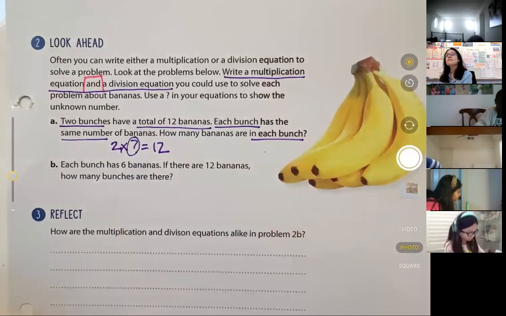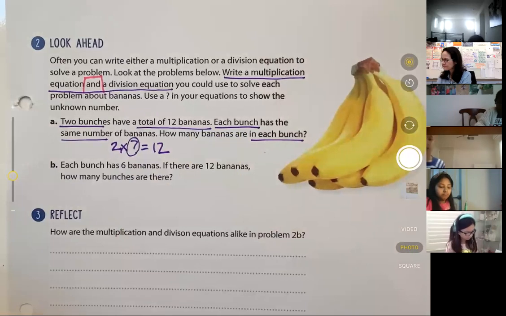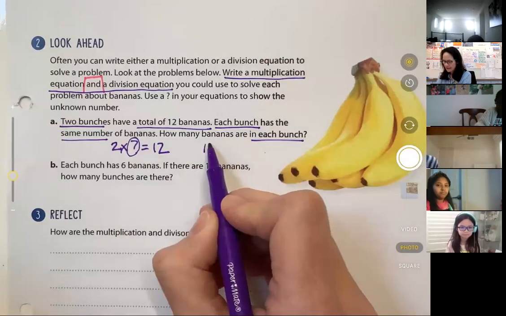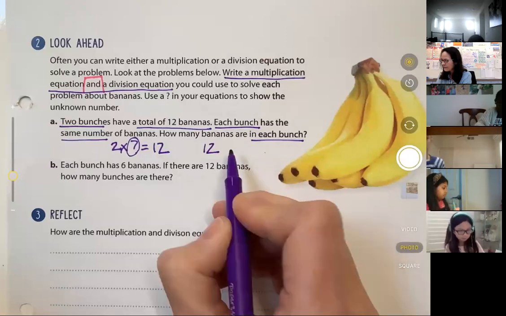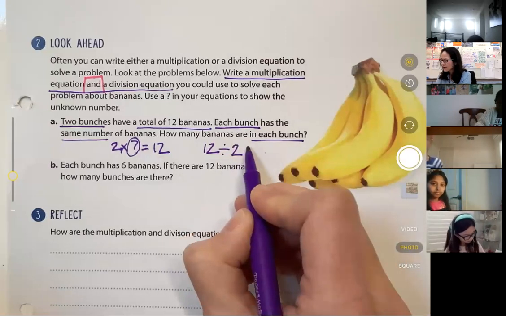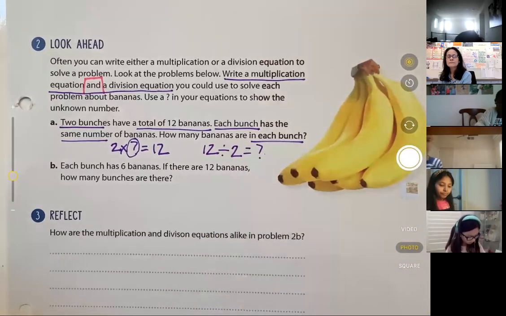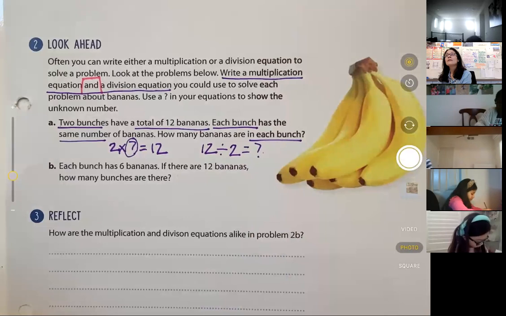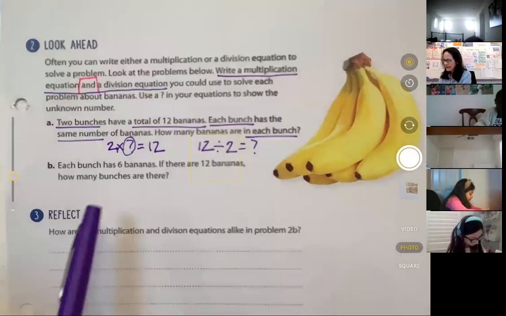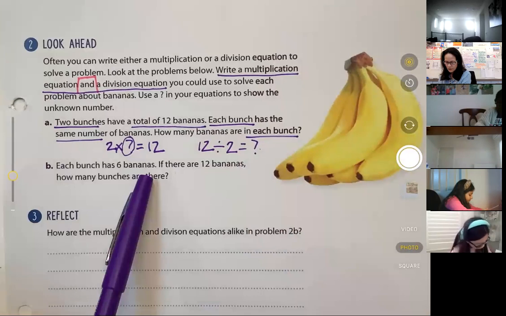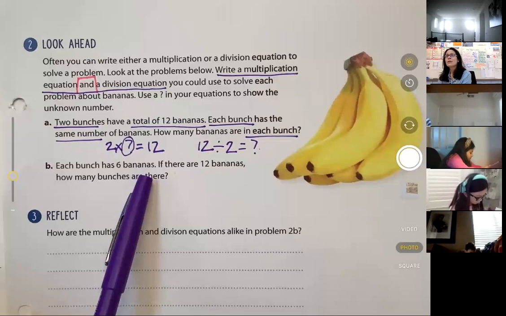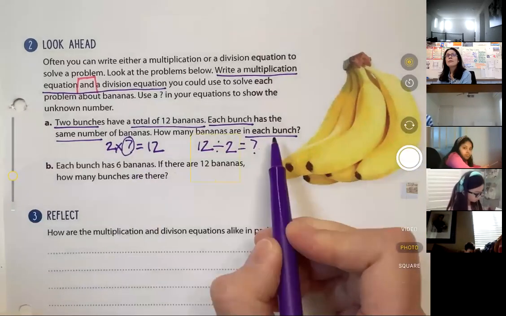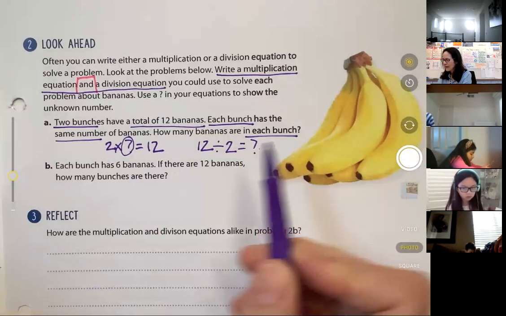I could also write division. I could say, I have 12 total bananas. I have 2 bunches, but I don't know how many are in each one. But let's take a look at B and how they're similar. Each bunch has 6 bananas. If there are 12 bananas, how many bunches are there? So we go from needing to know how many are in each bunch to how many bunches there are.